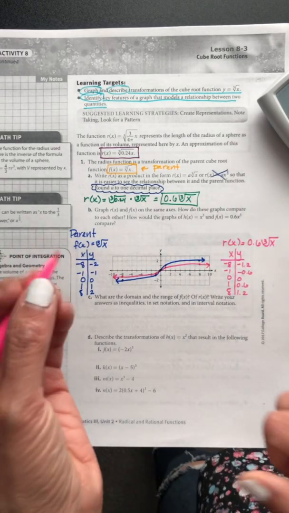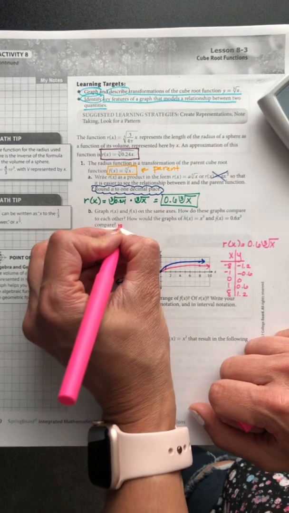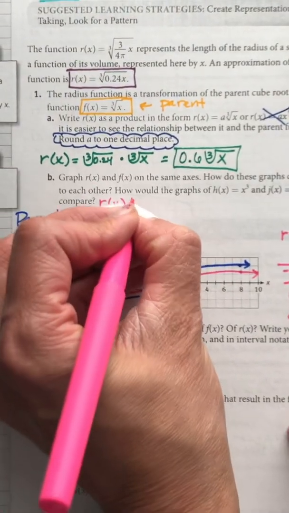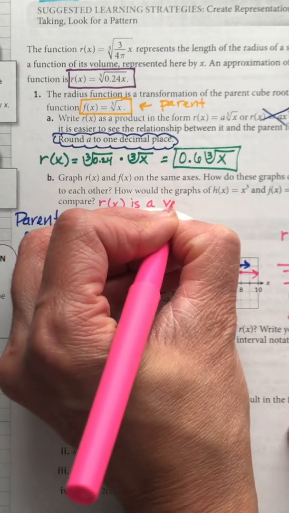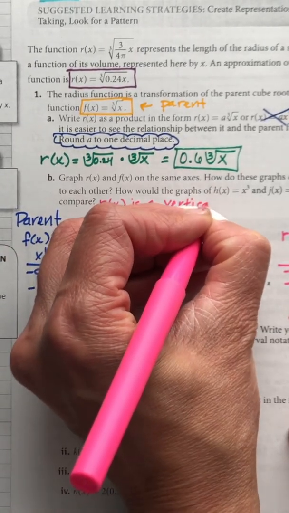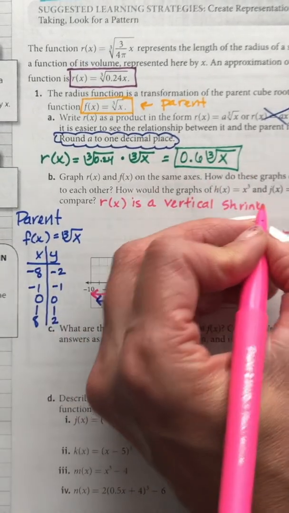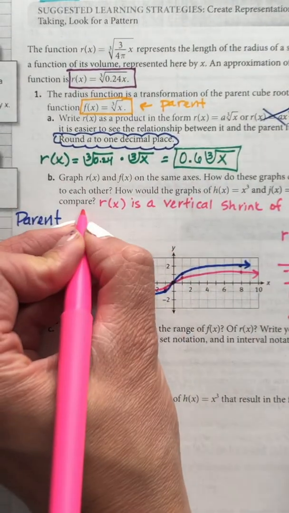Okay, so we can say that r of x, let me zoom in a little bit for you guys, r of x is a vertical shrink of f of x.